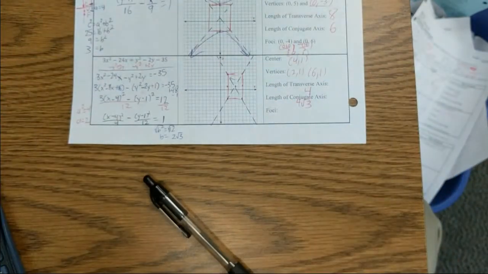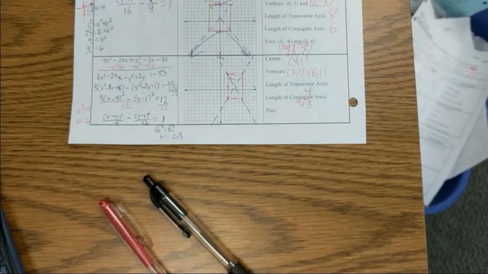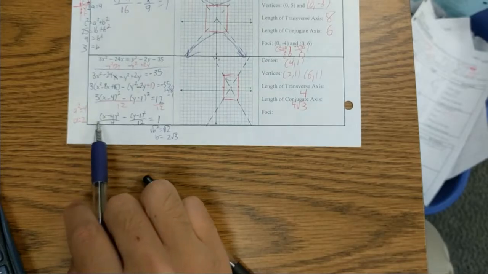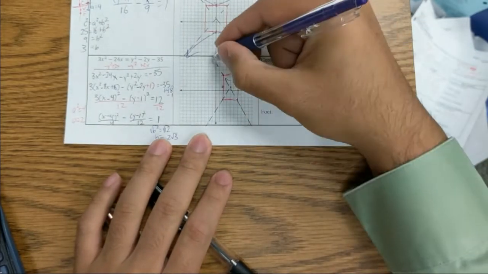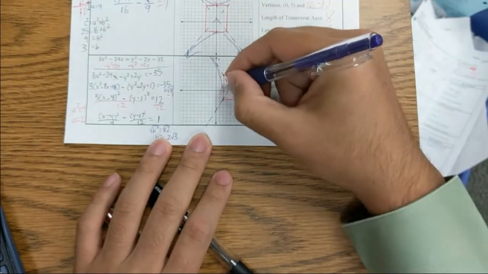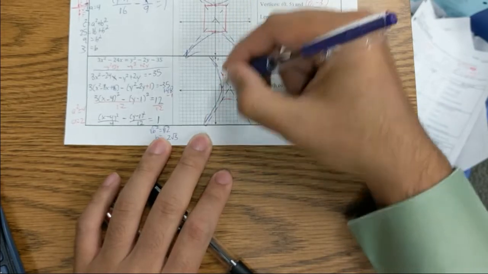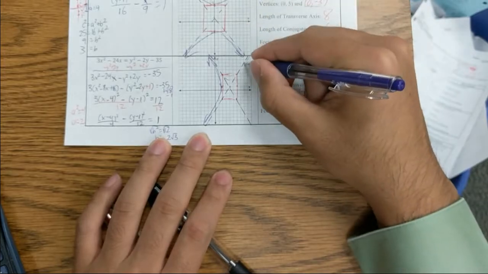Okay, and again, I know this hyperbola goes left and right because it's the x squared term, which is positive. So I know it's going to hit the vertex here and here. So start close to the asymptote, hit the vertex, get close to the other asymptote, and same thing on the other side.